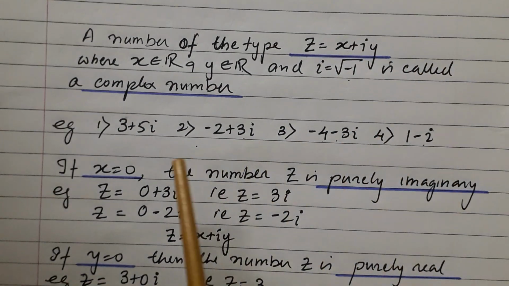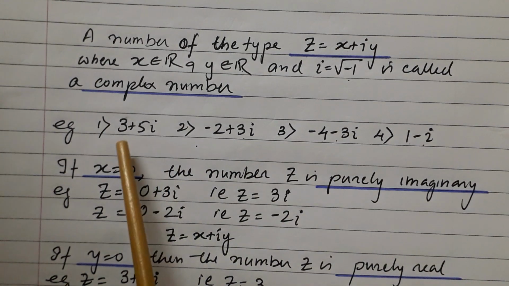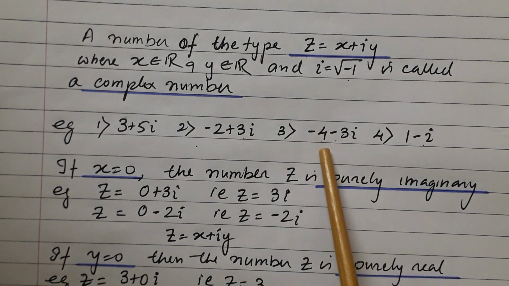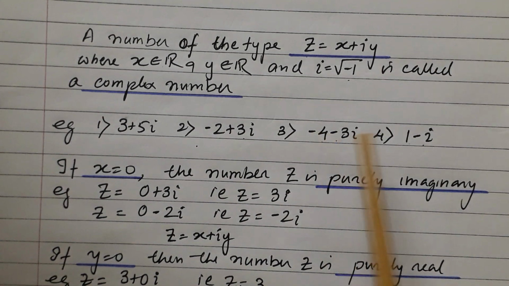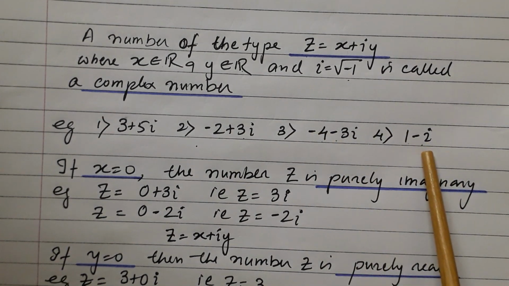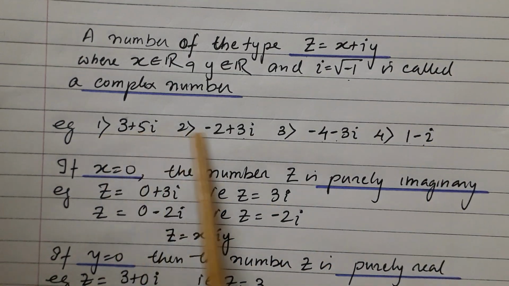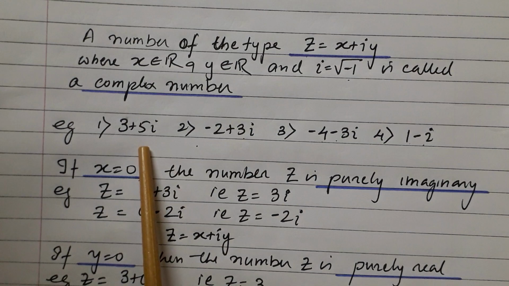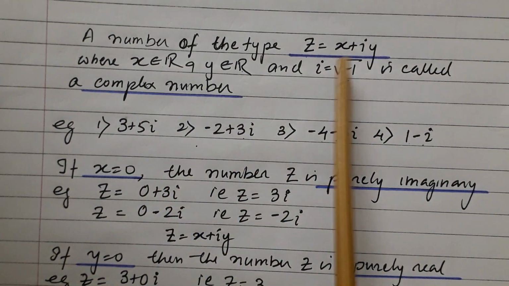And here are a few examples: 3 plus 5i, minus 2 plus 3i, minus 4 minus 3i, and 1 minus i. These are all complex numbers of the type z is equal to x plus iy.